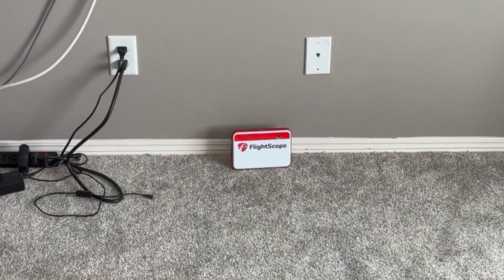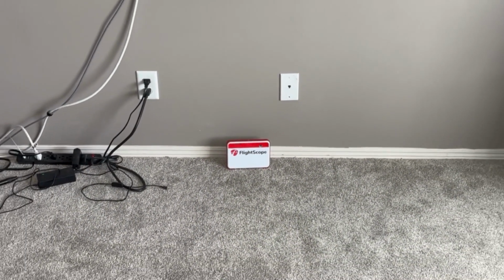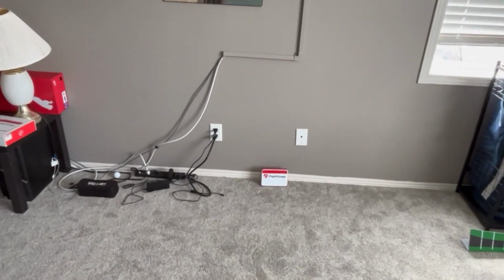Okay, on a lighter note, the moment everyone's been waiting for is a chance, an opportunity, if you will, to see my state of the art simulator room. Well, actually, it's not exactly state of the art, but I will show you what I have, which is a nice area to hit balls during our 7-month long off season. Enjoy. There's my Flight Scope Mevo Plus in my simulator room. Pardon all the messy wires.